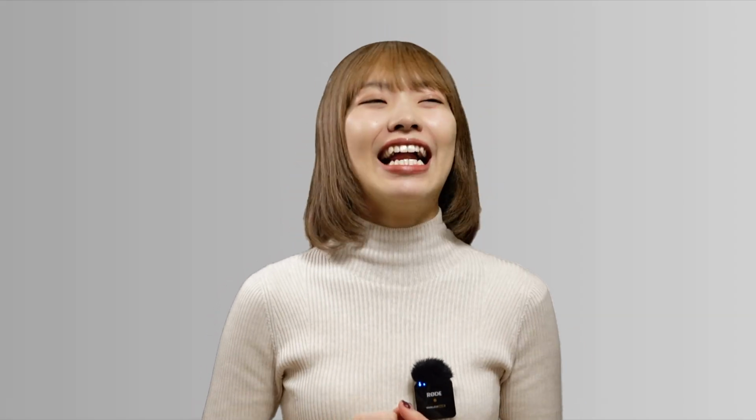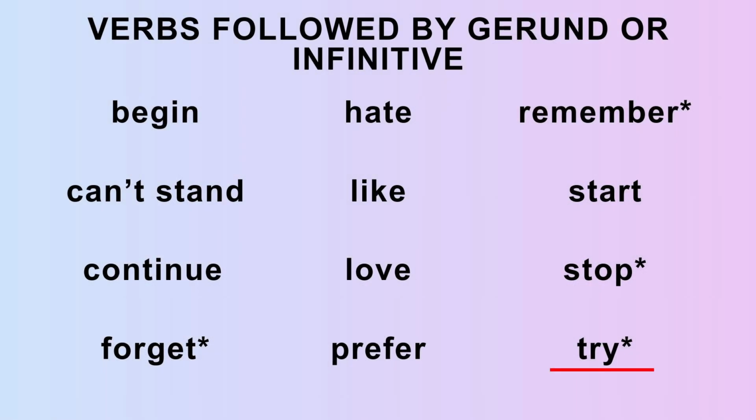Saki, this is our fourth and final lesson about gerunds and infinitives. So at the end of part 3, you were asking about the verb try from this list.